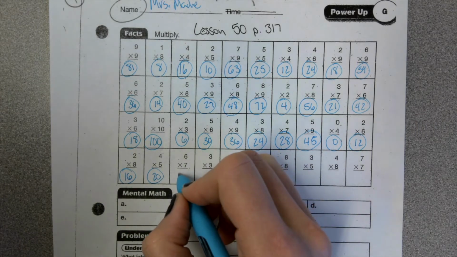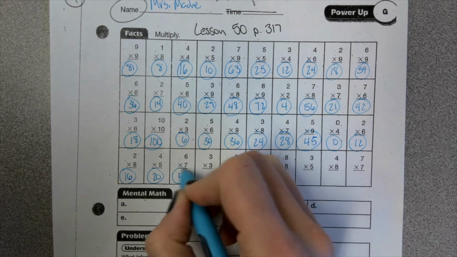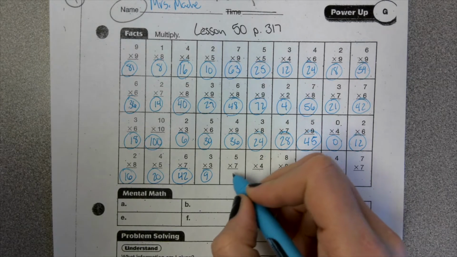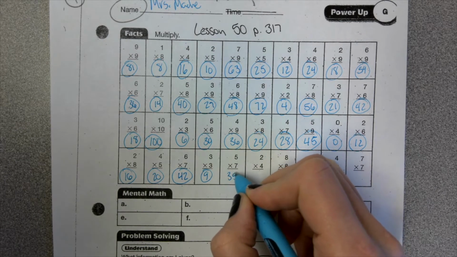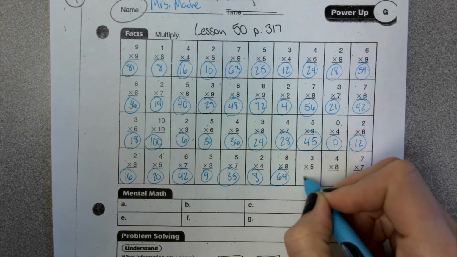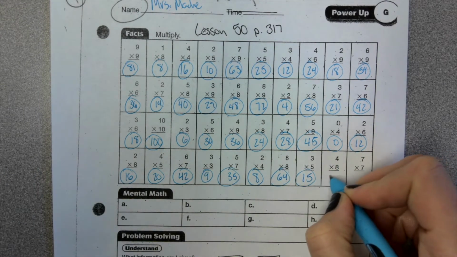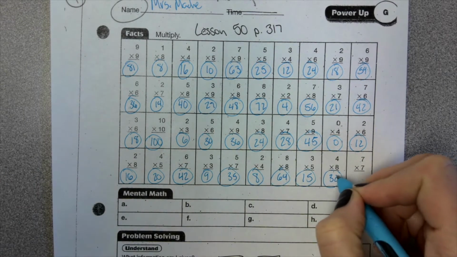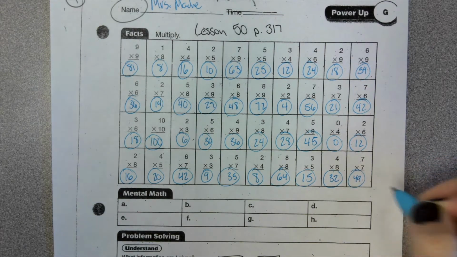6 times 7 is 42. 3 times 3 is 9. 5 times 7 is 35. 2 times 4 is 8. 8 times 8 is 64. 3 times 5 is 15. 4 times 8 is 32. 7 times 7 is 49.